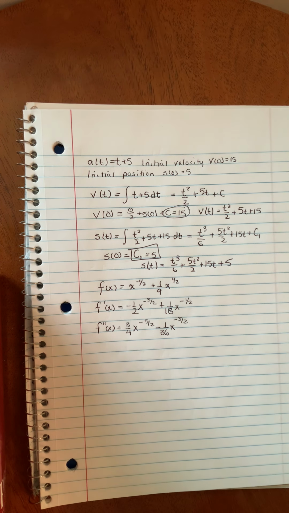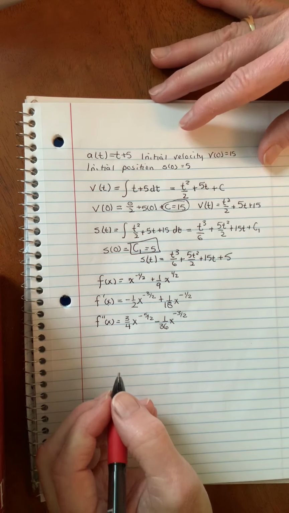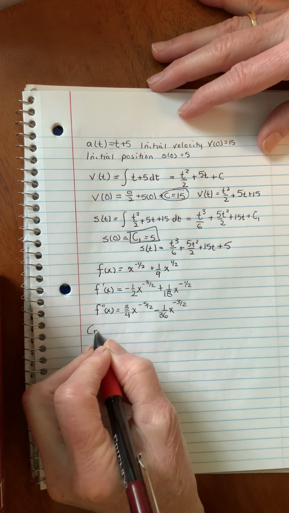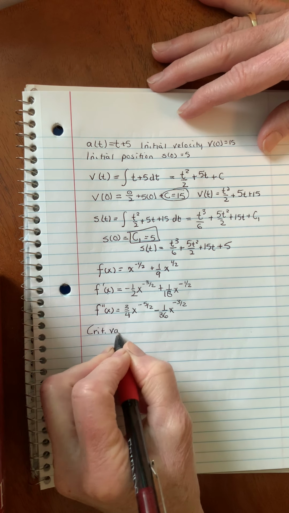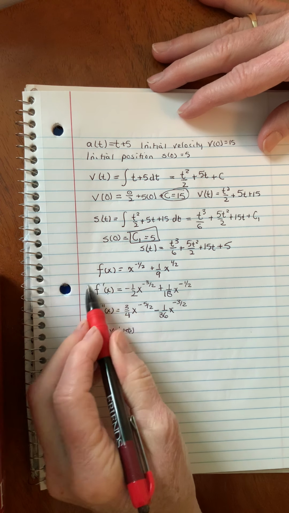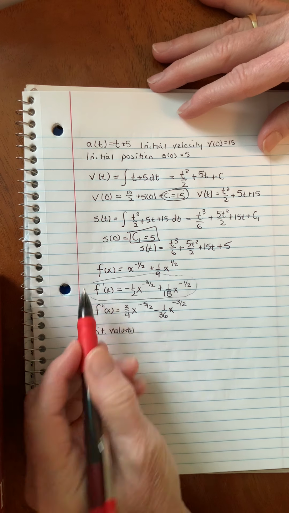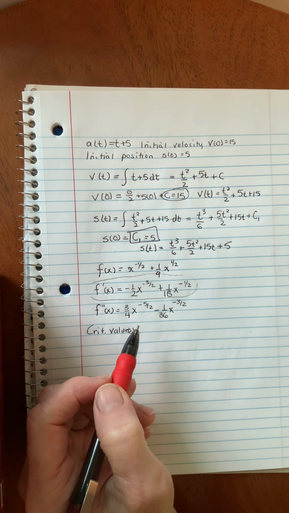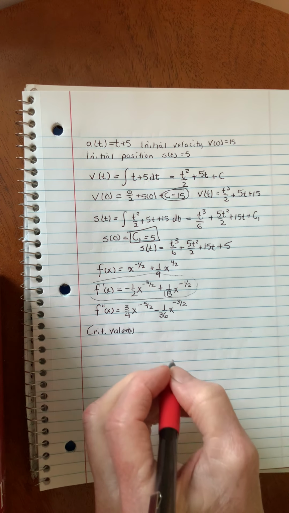Now, what's the next problem? Okay, what are the critical values? So critical values. If you'll remember, critical values are found from the first derivative, only from the first derivative. We set it equal to 0 or undefined.